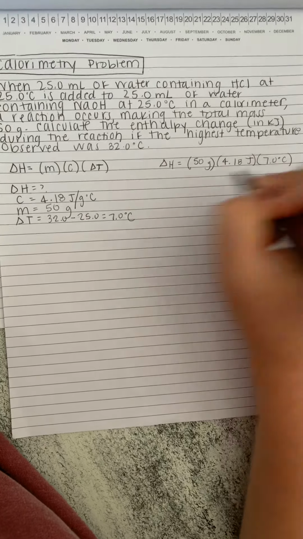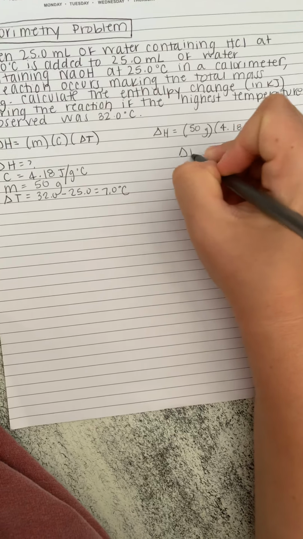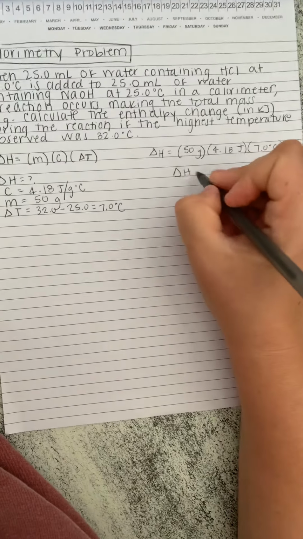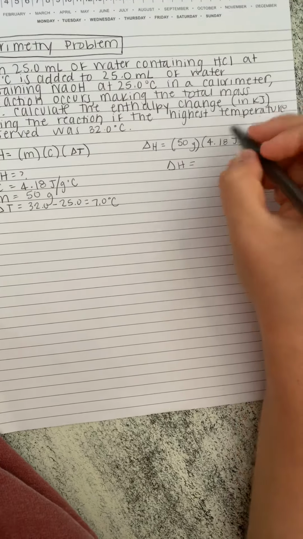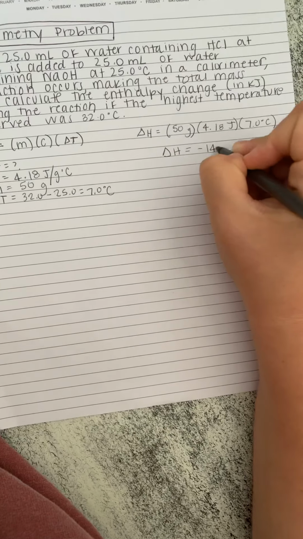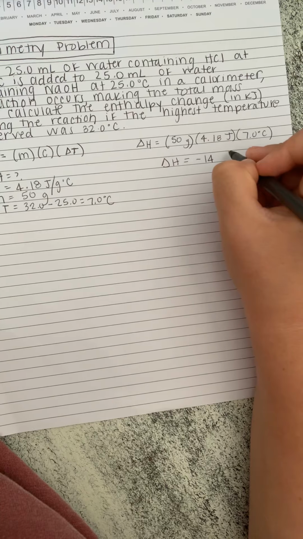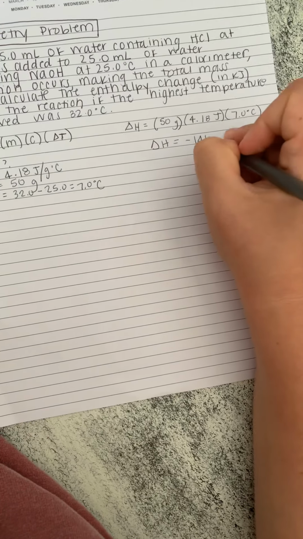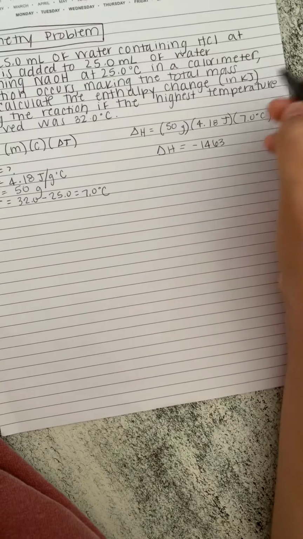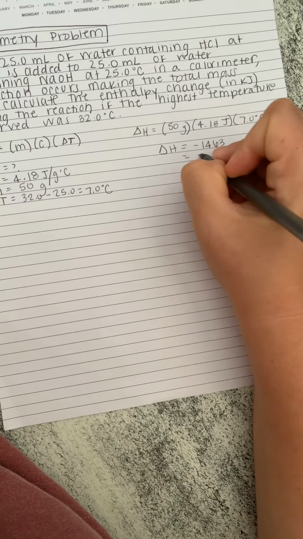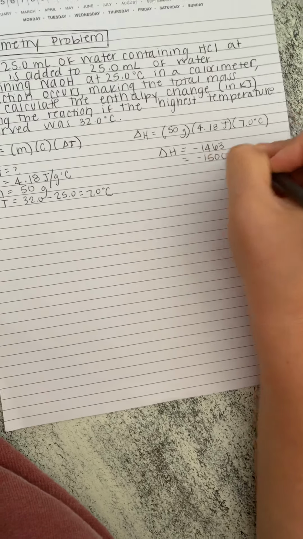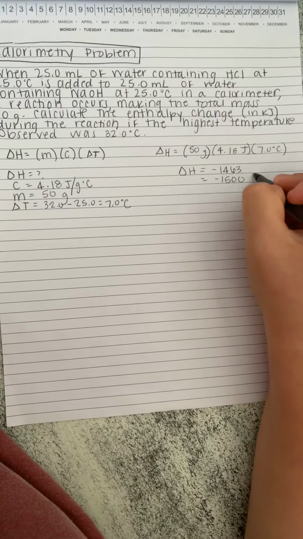Okay, so if you multiply all of this out, our change in enthalpy is going to be negative 1463, which, if we were looking at our sig figs, is going to be negative 1500 joules.